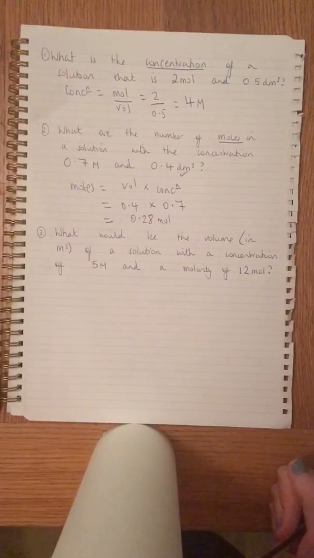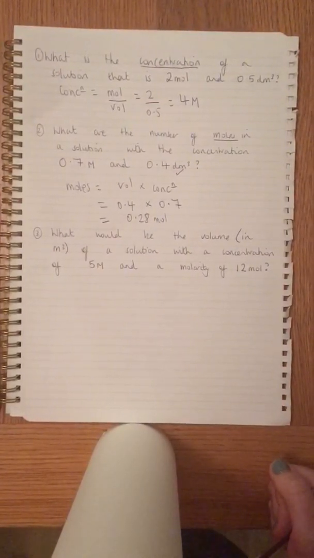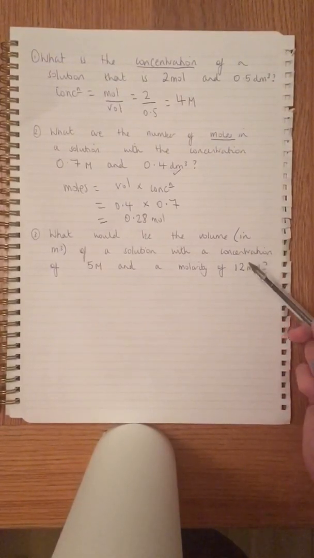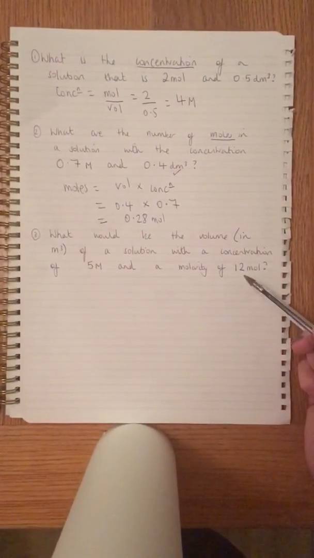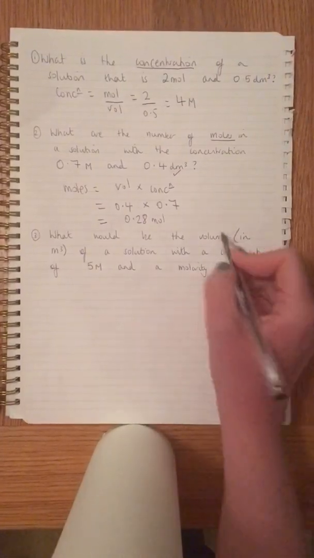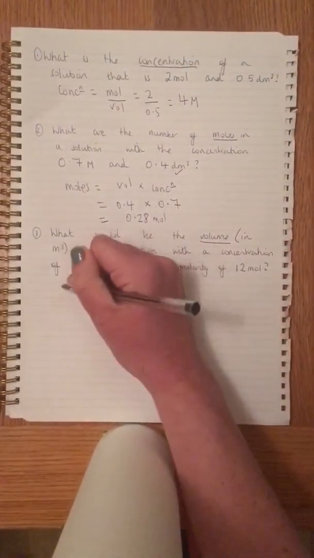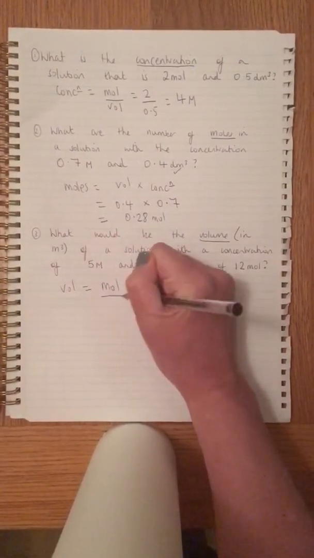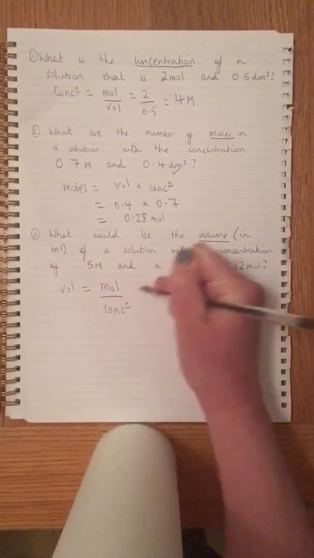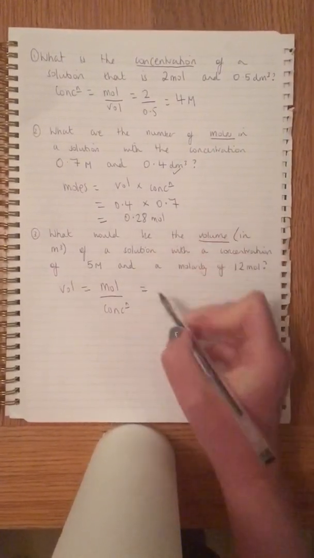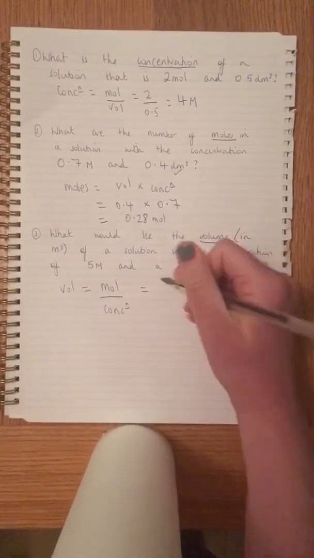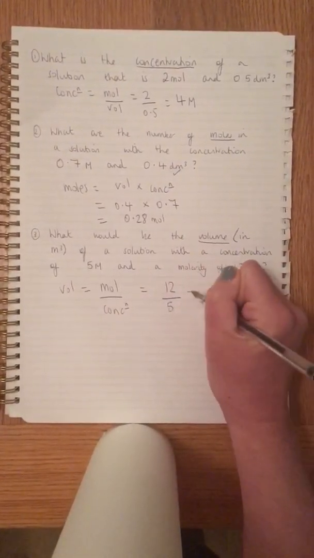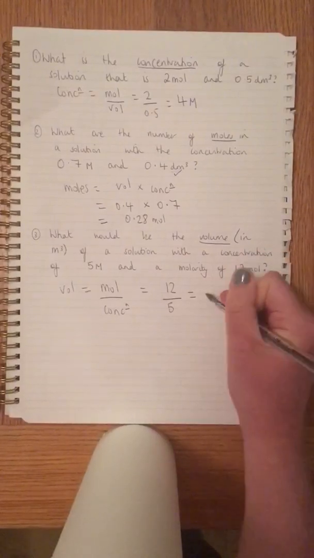Final question: what would be the volume in metres cubed? So I've got an extra step in my equation here. Of a solution with a concentration of 5 M and 12 moles. So what would be the volume? Volume is equal to mole over concentration, remember, using my triangle. The mole is 12. The concentration is 5. So that would be 2.4.